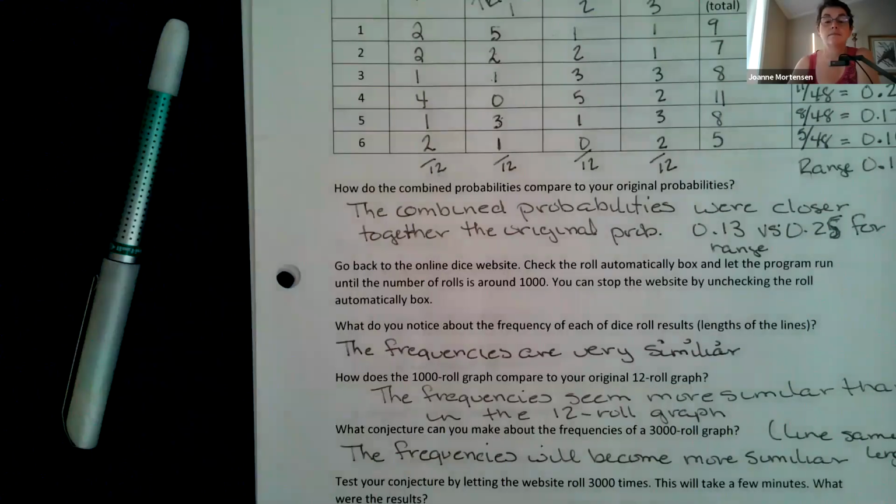Of course, I'm recording when it gets all weird. I'm gonna go here and share. I am just going to pause the video because I don't know what's going on. And I'm going to go back to that website and test my conjecture by letting it run for 3,000 times. It'll take a couple of minutes. And by then I'll figure out.